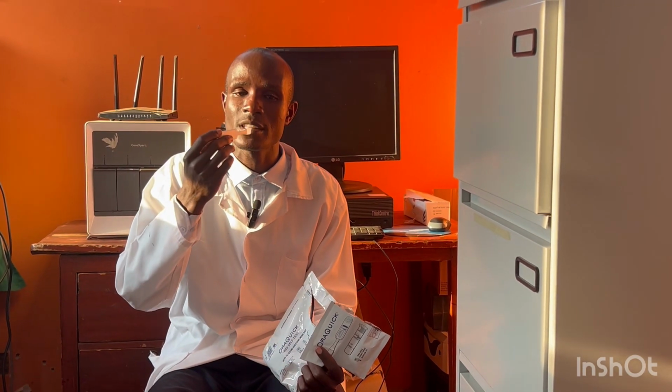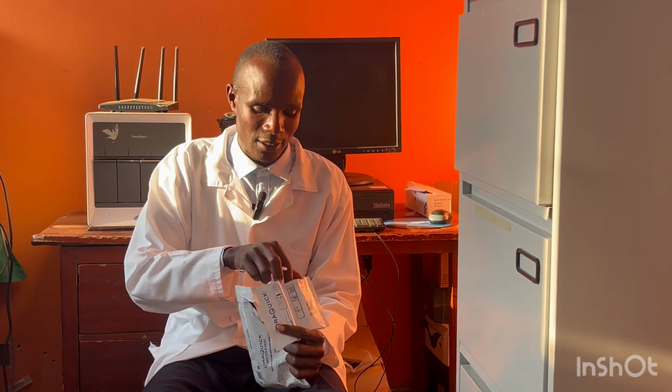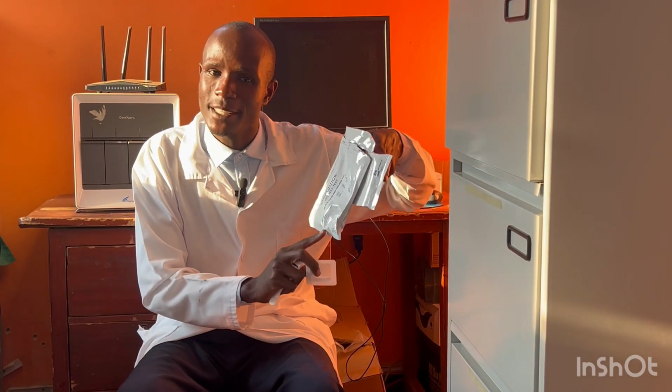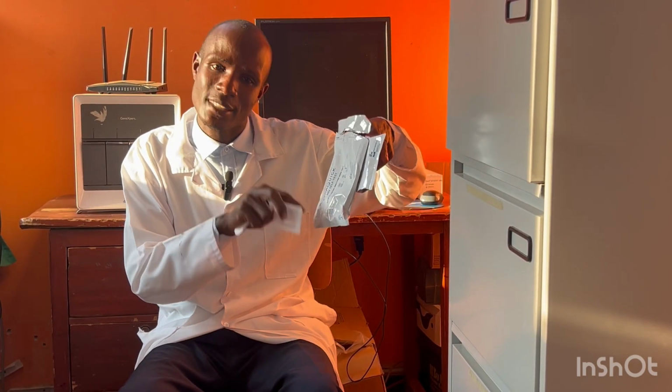This is an Oraquick, meaning you take the sample in the mouth. You put it in the mouth for some time. After, it has a buffer. You follow the steps until a result is given. That's either negative or positive. But however, note, the Oraquick is just a basic test. It does not confirm you being HIV positive.